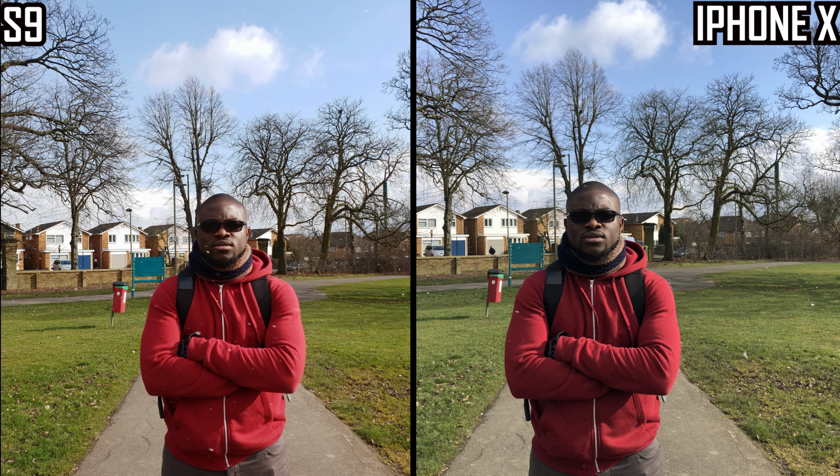Now with this next shot, although it looks like summer, it was cold and the snow was coming down, and you can definitely see the different color temperatures and the color profiles that the iPhone 10 and the Galaxy S9 are going for. The Galaxy S9 is a lot more punchy with more contrast, where the iPhone 10 is going for a much more neutral look.